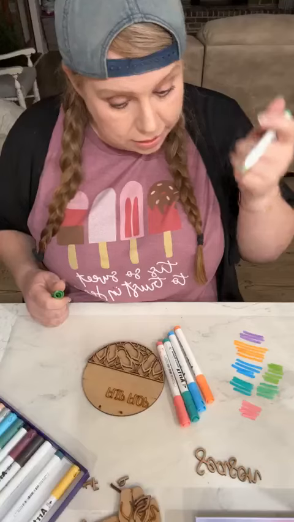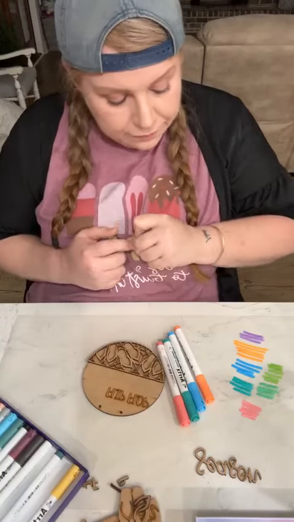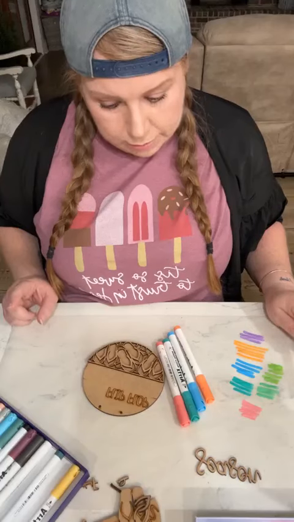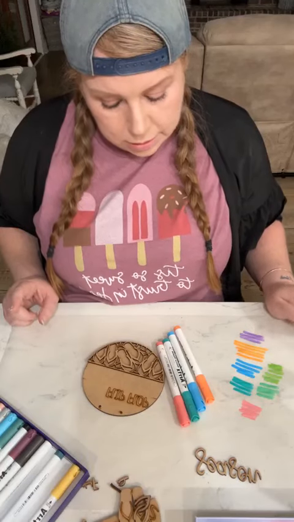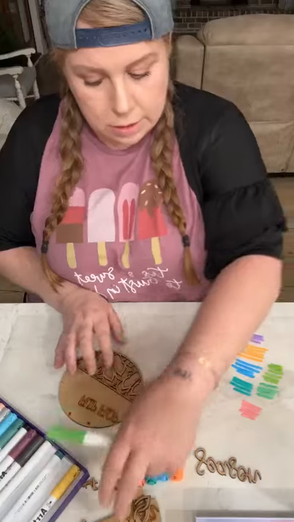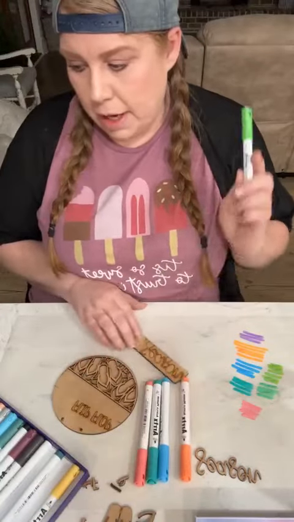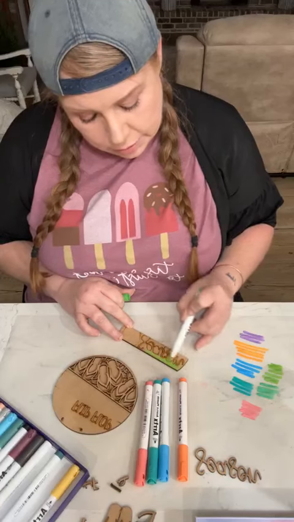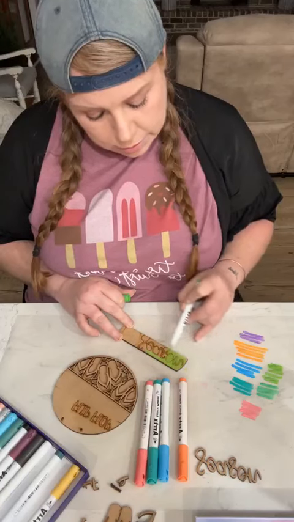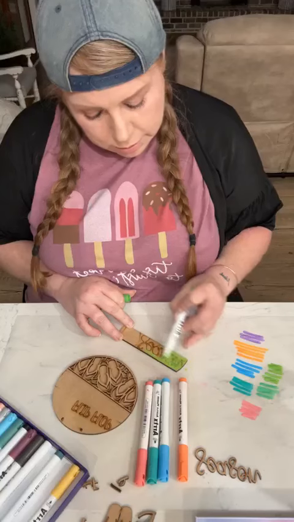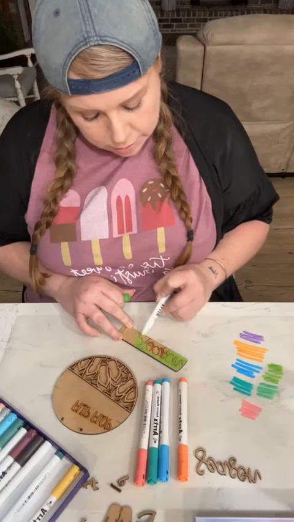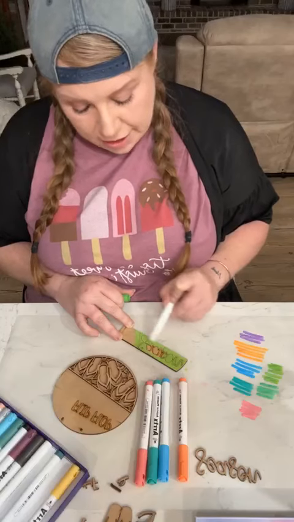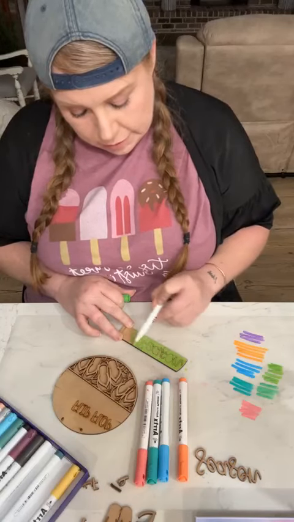Okay, let's pick our colors. So the background, I think we should do the background of this. Okay, I'm gonna do this green. I just dove right in. Look at me.